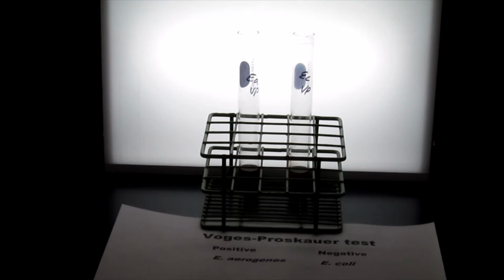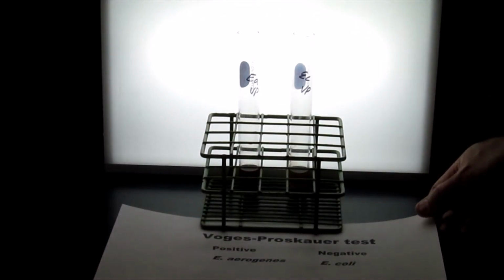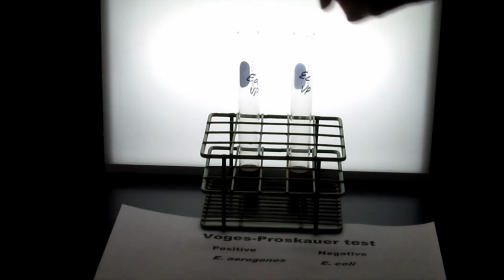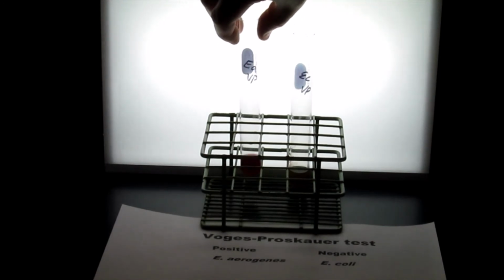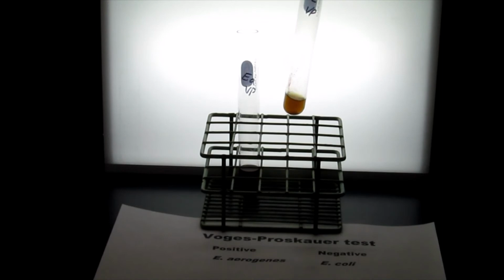Okay, in doing the converse test for testing for the presence of acetoin using the Voges-Proskauer reagents with the MRVP broth, we grow E. coli in the MRVP broth, and then look for the presence with the VP indicators.